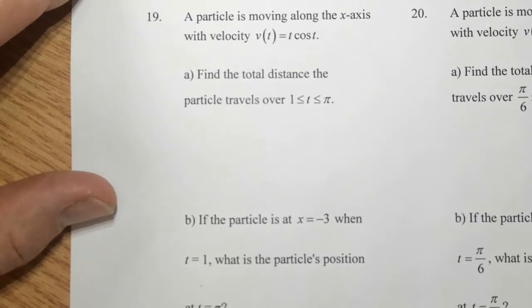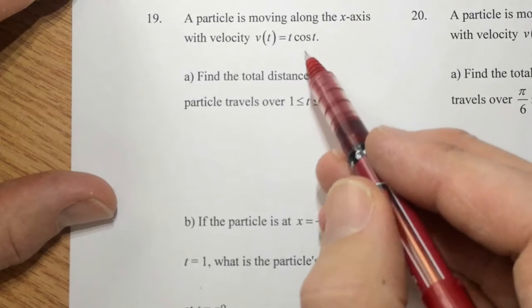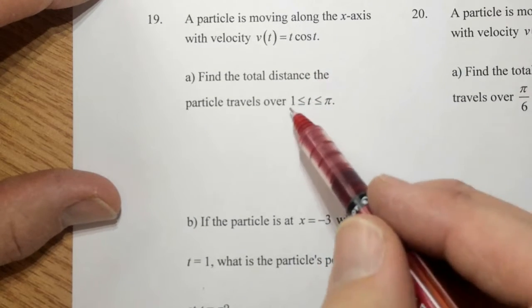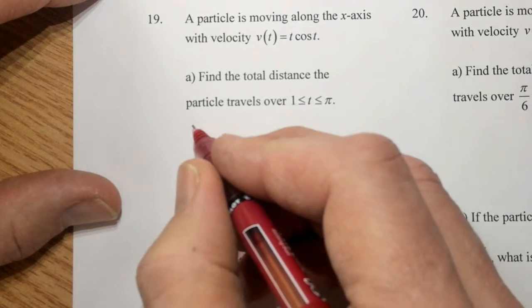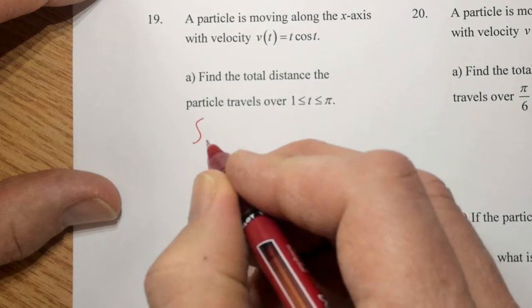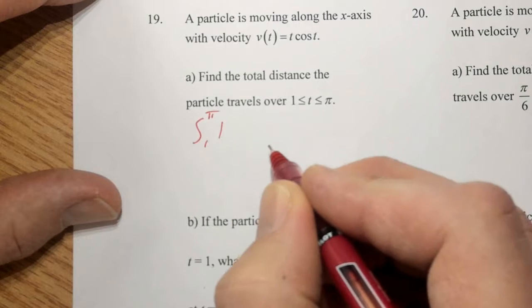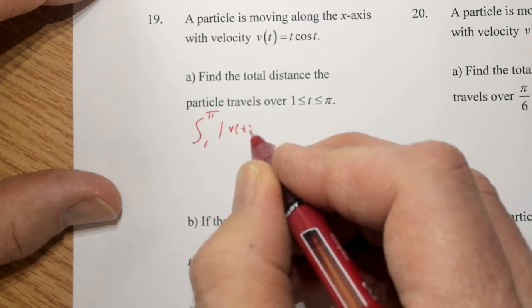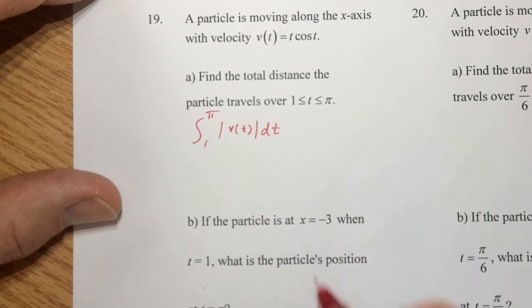Now to number 19. Okay, particle moving again along the x-axis, but we have some trig involved. T cosine t. Find the total distance from 1 to pi. So we have, again, the integral from 1 to pi of the absolute value of v of t. That is our total distance.